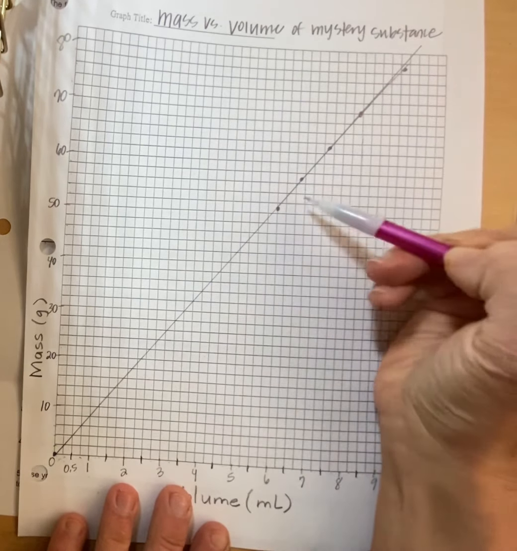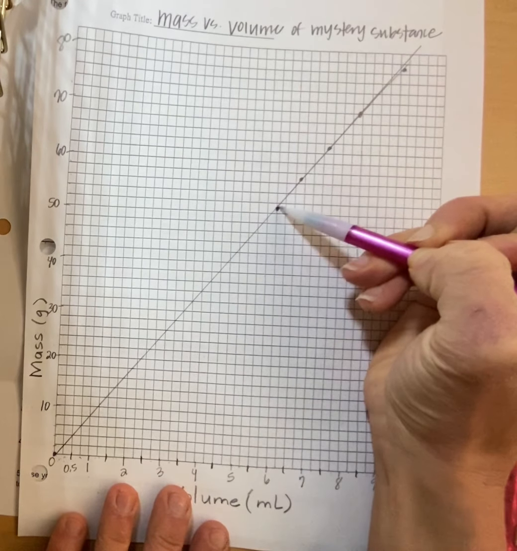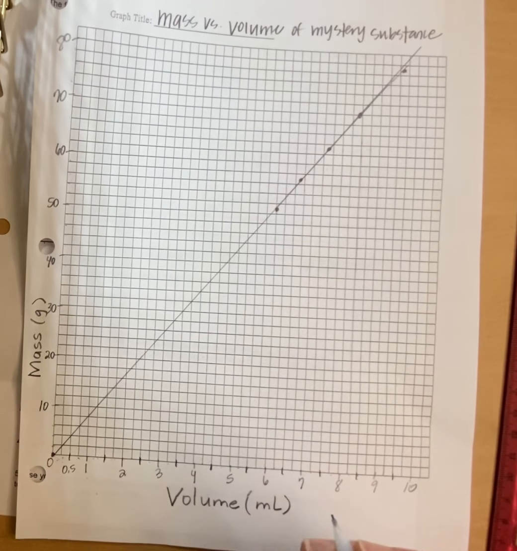But it looks like, okay, it's going through these points. There's a point below, and it's pretty much going through this point. So I think this is a pretty good representation of my data. So there's your line of best fit.